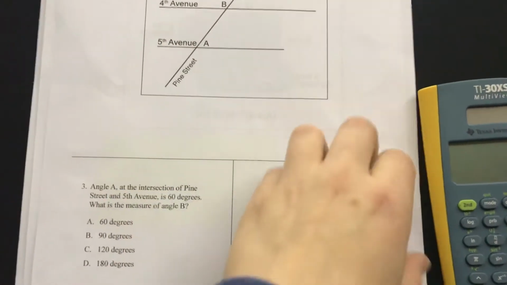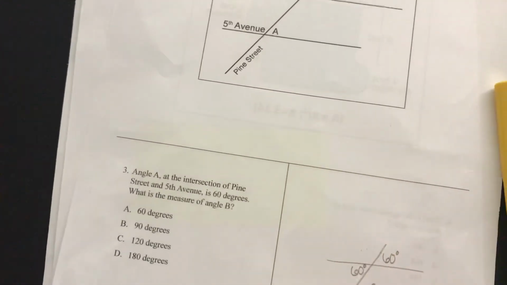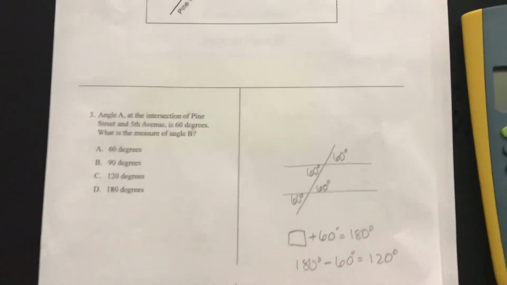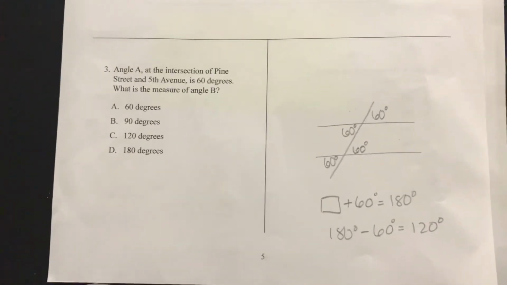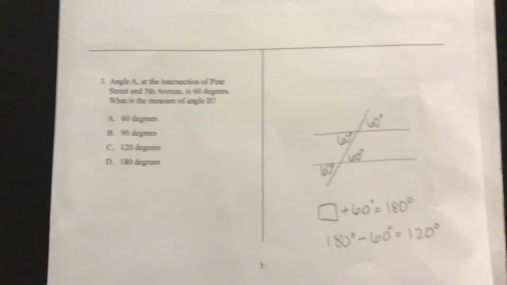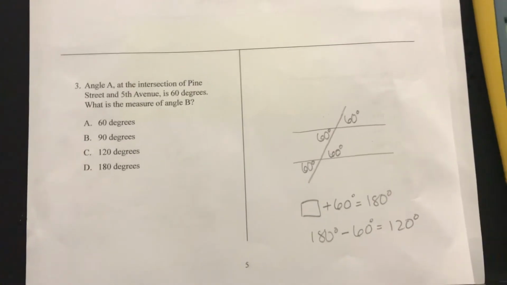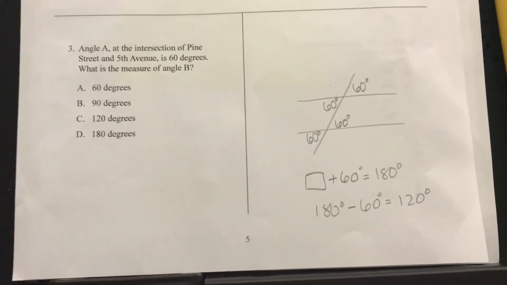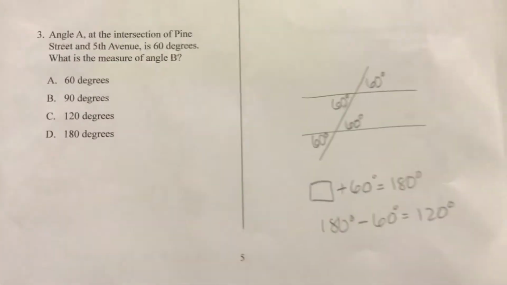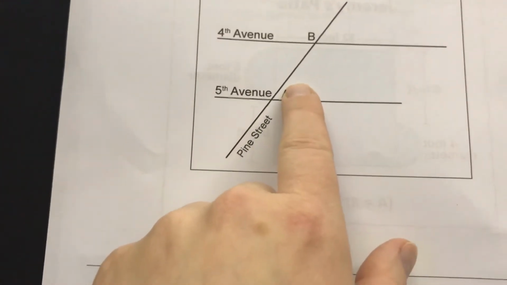Okay, so I need to know something about angles here. Again, if you don't know, you can check out the videos. You can go to Khan Academy, or you can Google this. Or if you have kids in middle school, high school at home, maybe they can help you out with their textbooks. Okay, so here I know that this angle A is 60.